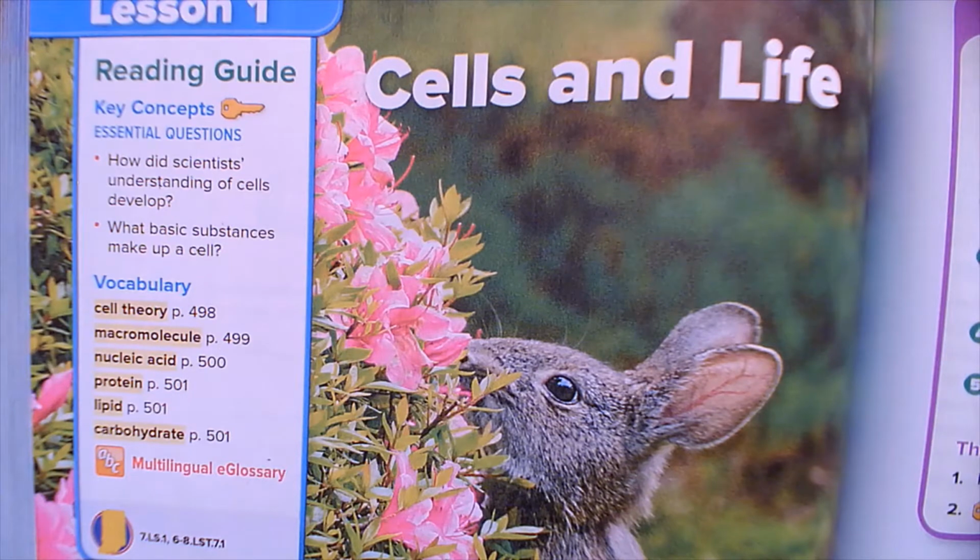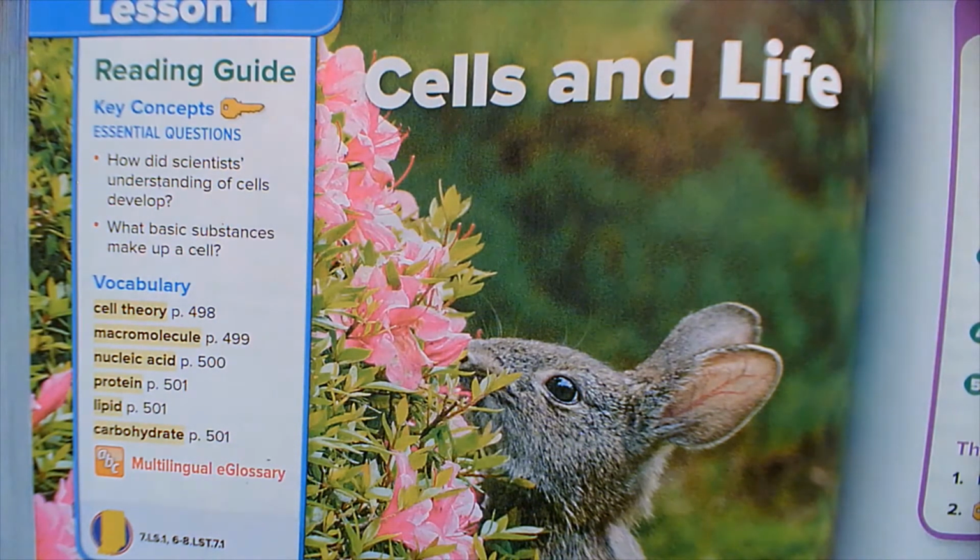So we've talked about atoms, we've talked about molecules, so we're going to go into macromolecules and how those macromolecules make up a cell. As we move into Lesson 2, we'll also be looking at the different organelles in the cell. So first of all, we'll look at cell theory. We'll learn about macromolecules, particularly the four types of macromolecules: nucleic acids, proteins, lipids, and carbohydrates.